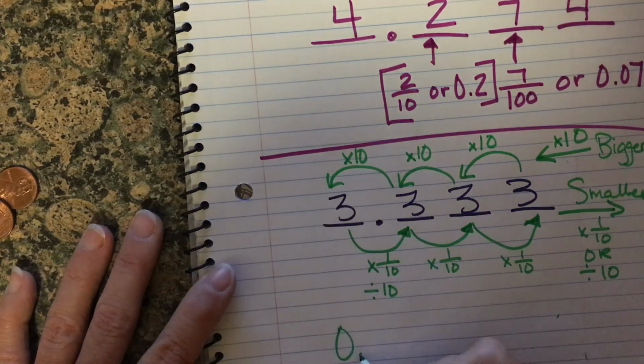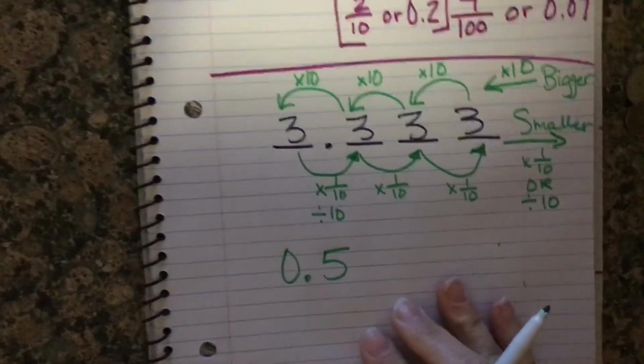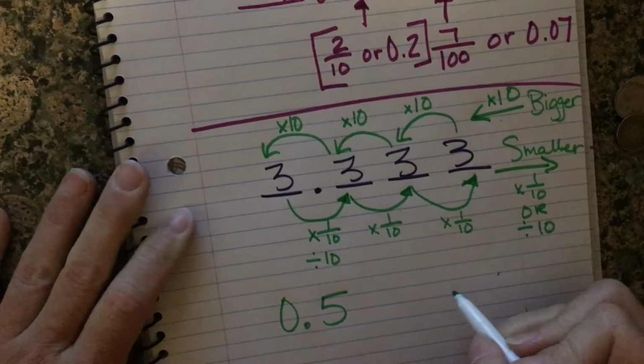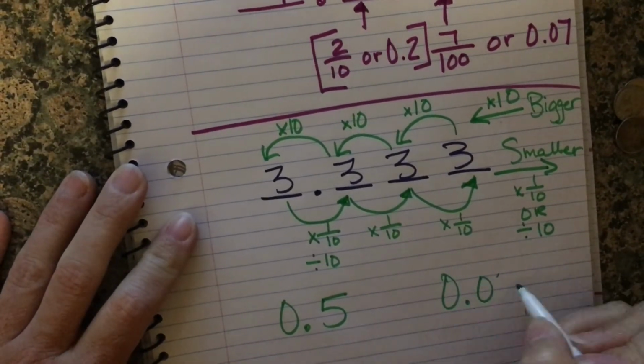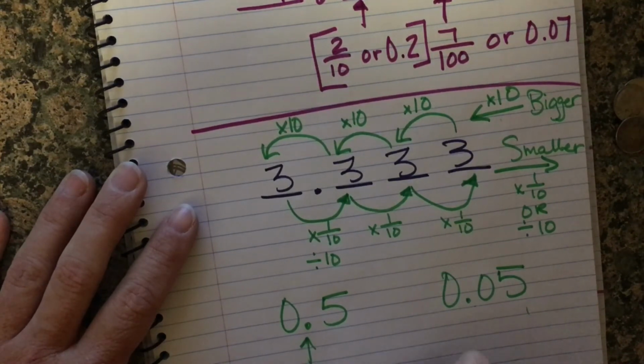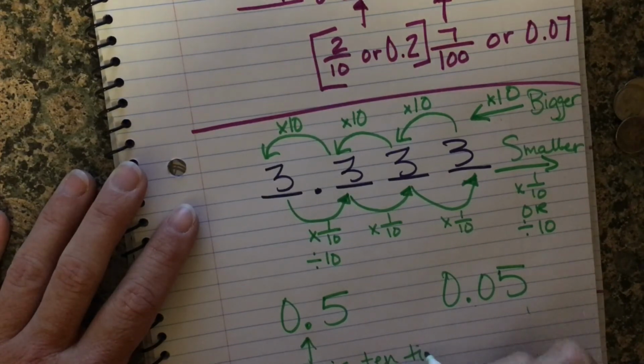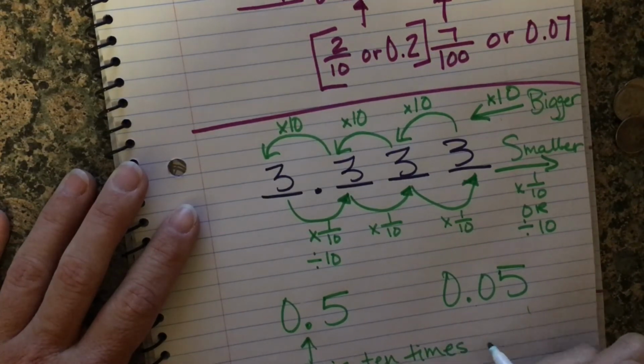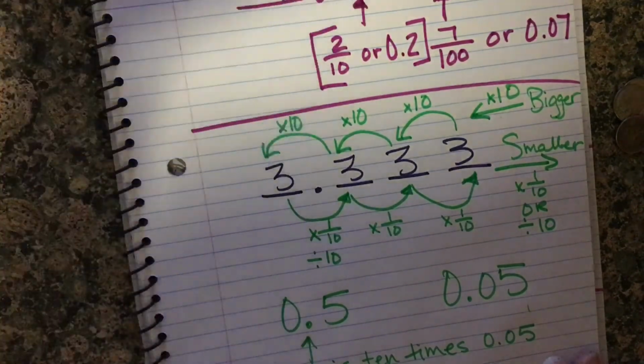So if I wanted to show you this number, 5 tenths, and this number, 5 hundredths, I could say 5 tenths is 10 times 5 hundredths.